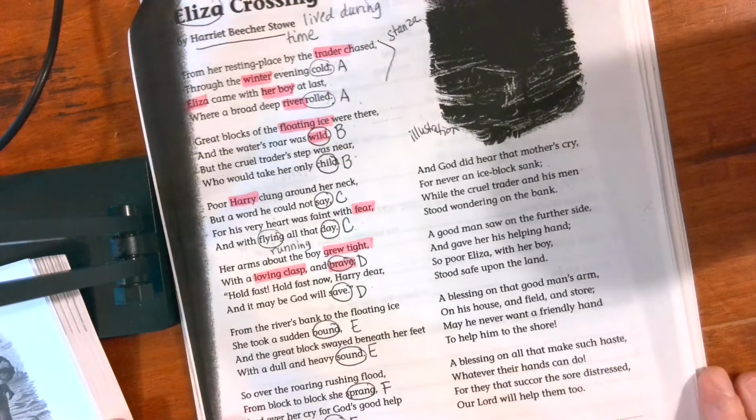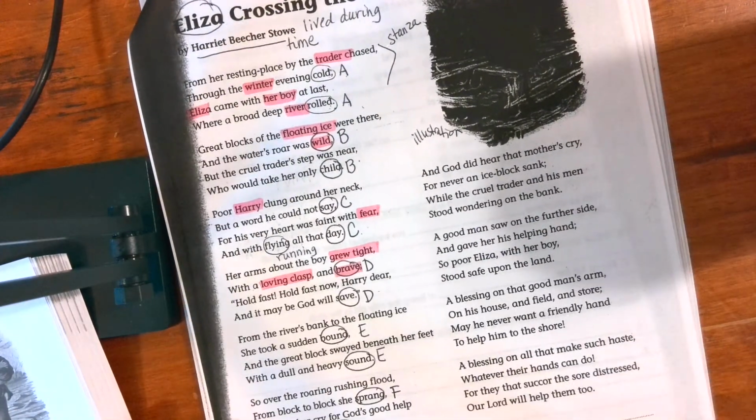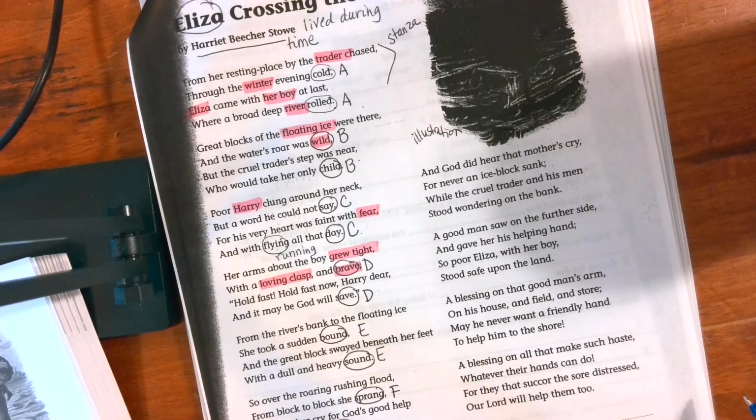And God did hear that mother's cry, for never an ice block sank, while the cruel traitor and his men stood wandering on the bank.